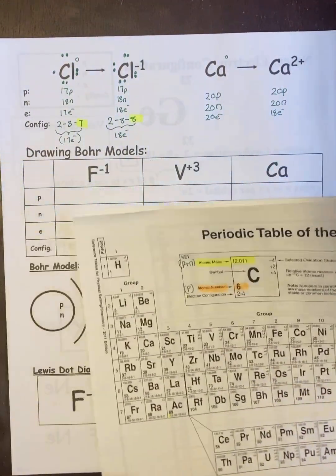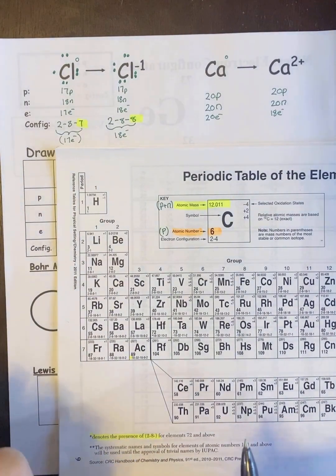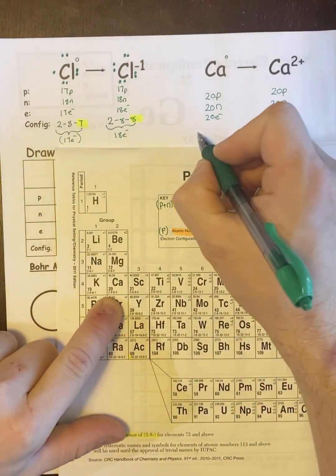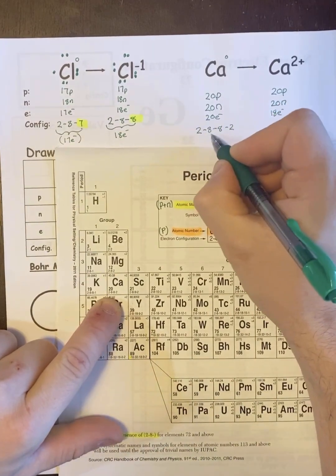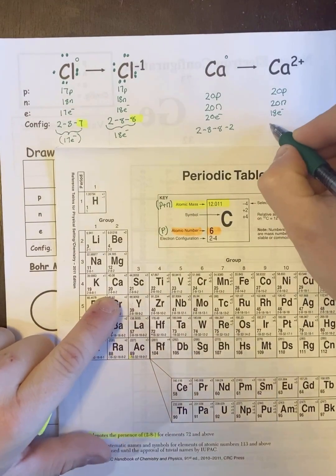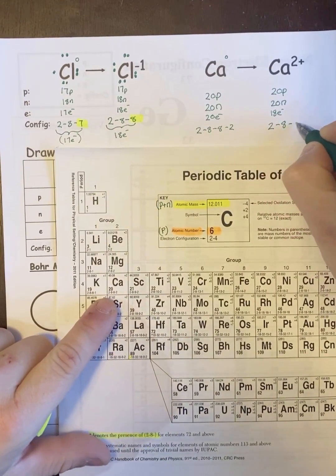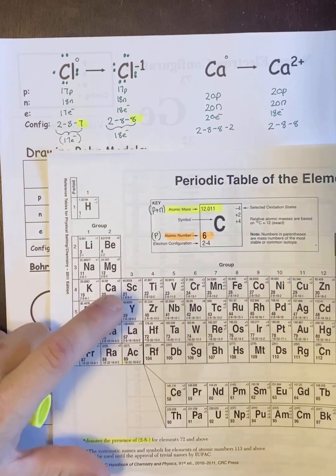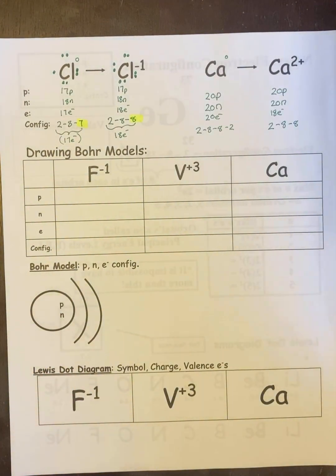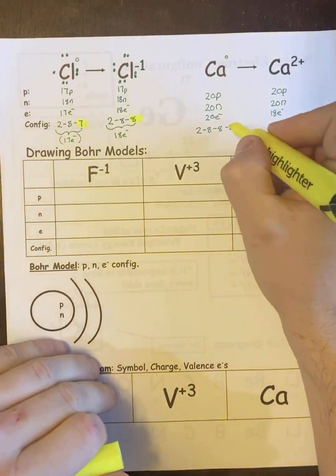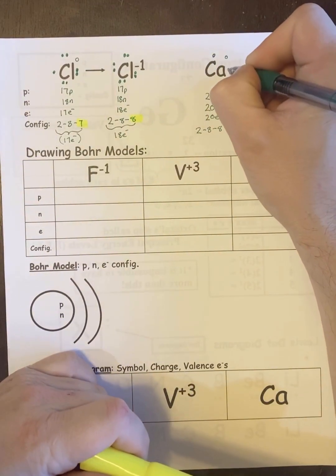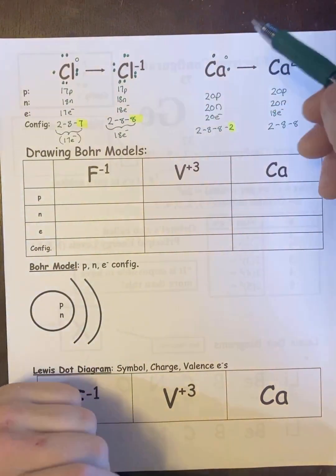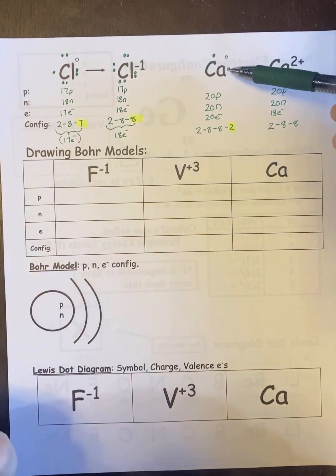Now, when I look up the configuration for 20 and 18 electrons, it's pretty simple. For 20 electrons, it's 2, 8, 8, 2, because that adds up to 20. For 18 electrons, it's 2, 8, 8, because that adds up to 18. Hopefully this is good so far. Now, when I do my valence electrons, take a look. The first one, the valence electron number is 2, because it's the last number. 1, 2 dots.